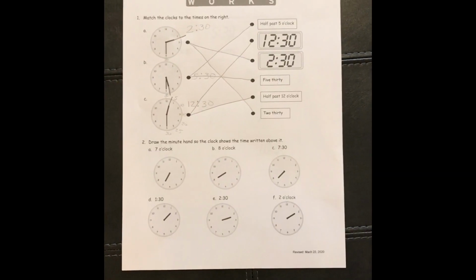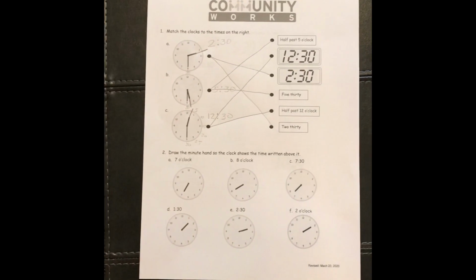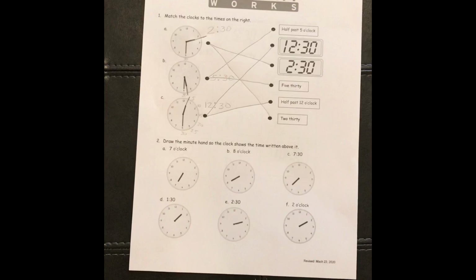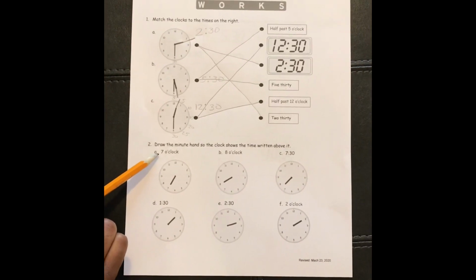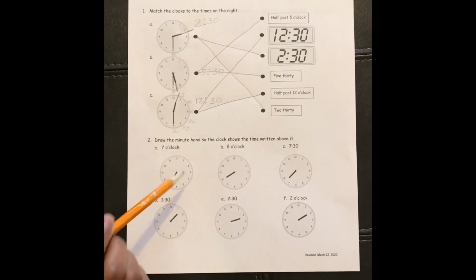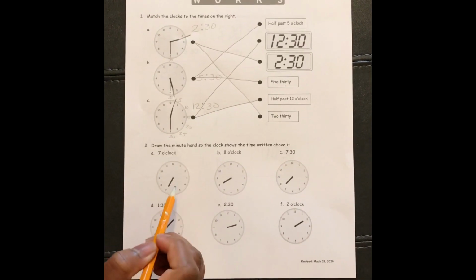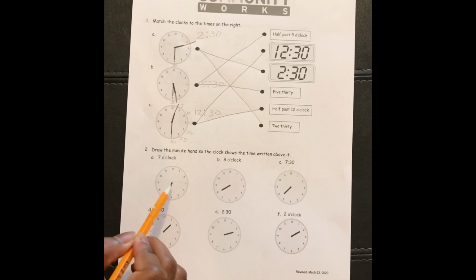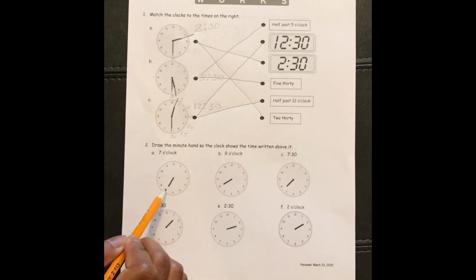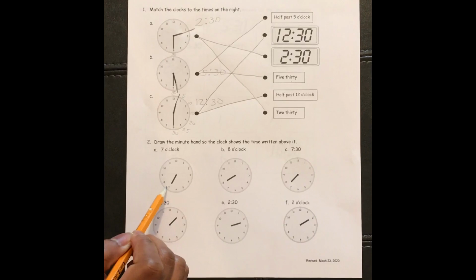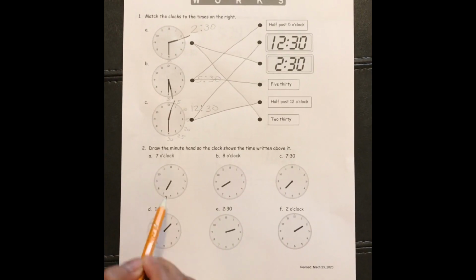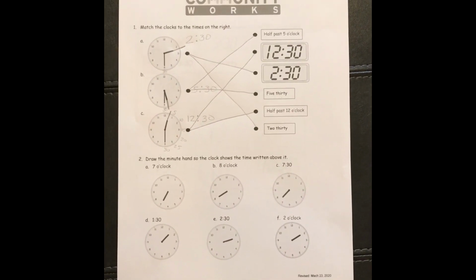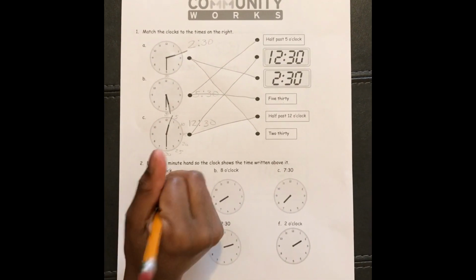Okay, let's move on to number 2. Number 2 says, draw the minute hand so the clock shows the time written above it. So for letter A, this is the time written above it, 7 o'clock. And this is the clock. So we need to draw the minute hand on this analog clock because the hour hand is already written for us. They already have it written at the 7. To show 7 o'clock, where does our minute hand need to be? At the 12.